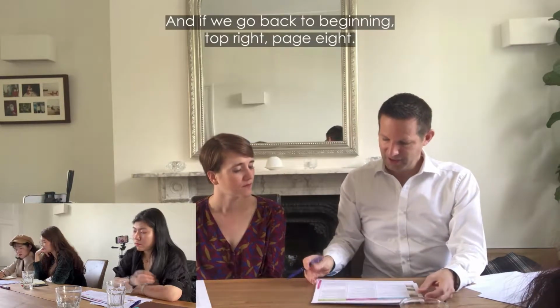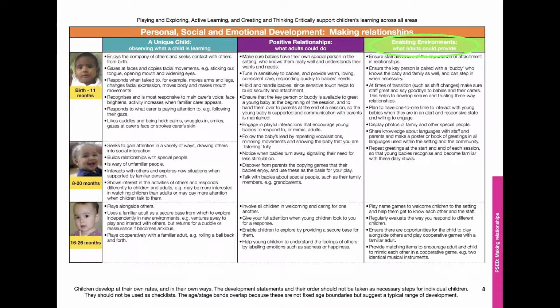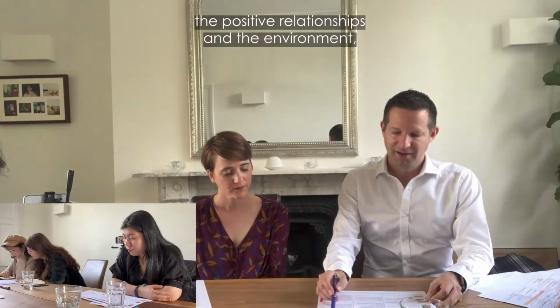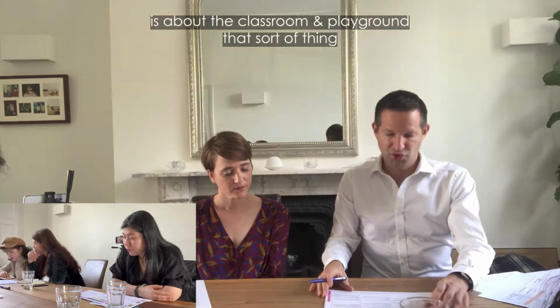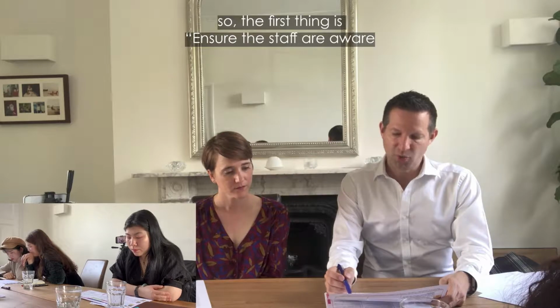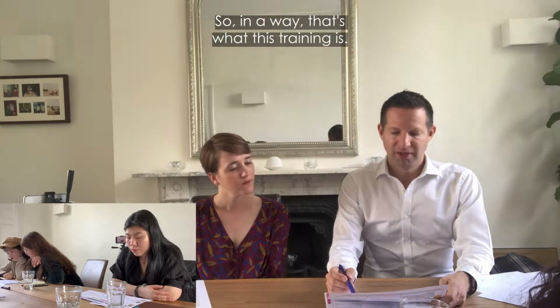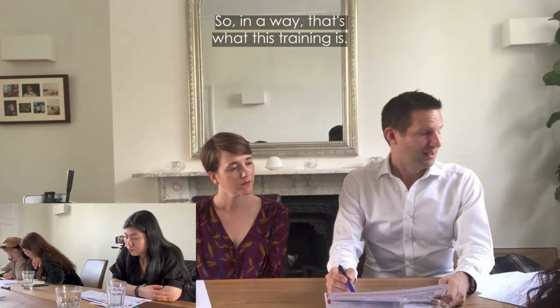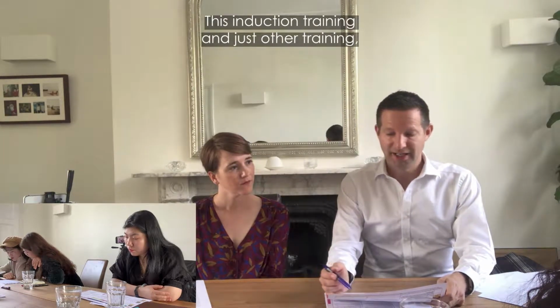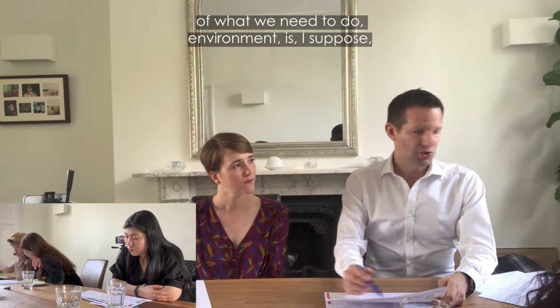And if we go back to the beginning, top right of page 8, so enabling environments. So if you remember, we've got the unique child, the positive relationships, and the environment, I suppose, is the classroom and that sort of thing. So the first thing is ensure the staff are aware of the importance of attachment. So in a way, that's what this training is. This induction training and also other training. The positive relationships is what the teachers do, the environment is, I suppose, the organisation.